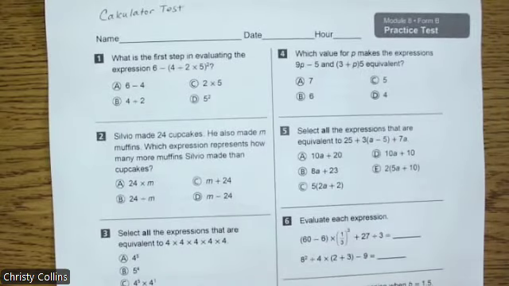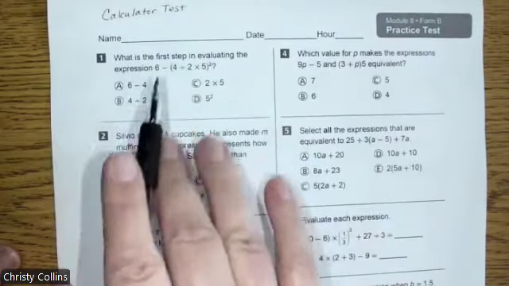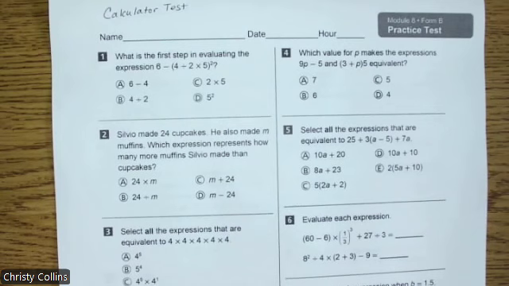Okay, this is our Module 8 practice test. This will be a calculator test. We'll be allowed to use the Desmos online calculator.